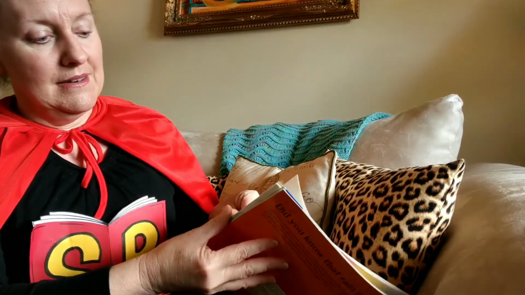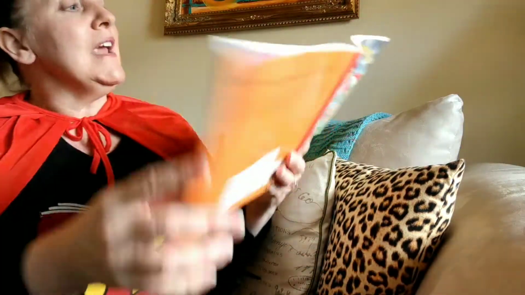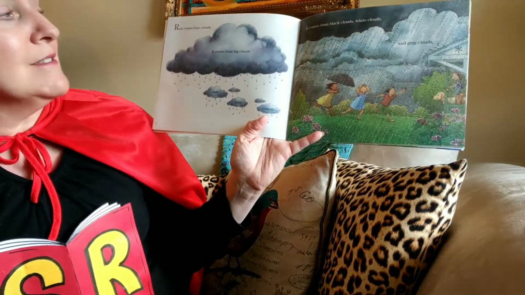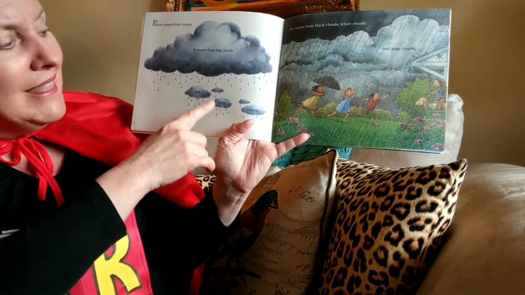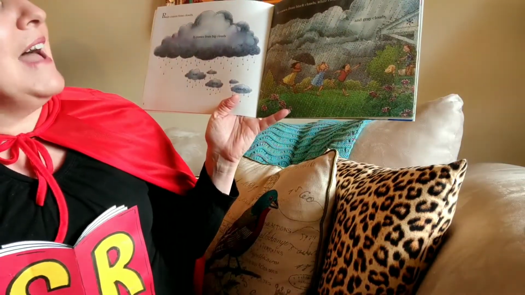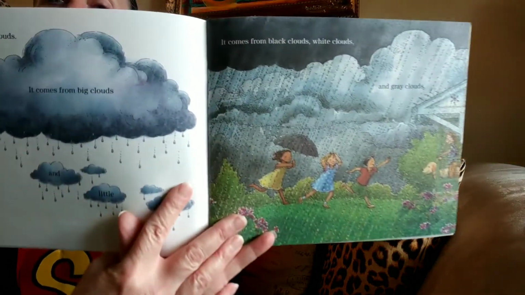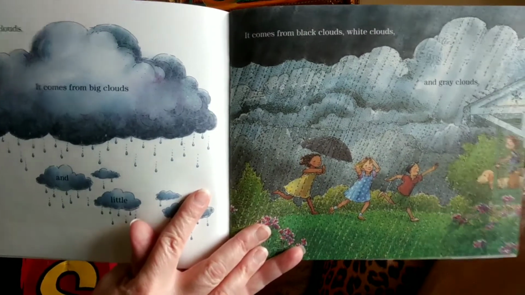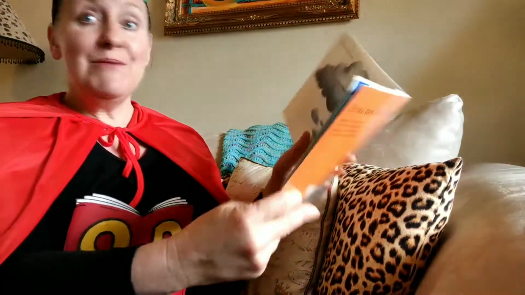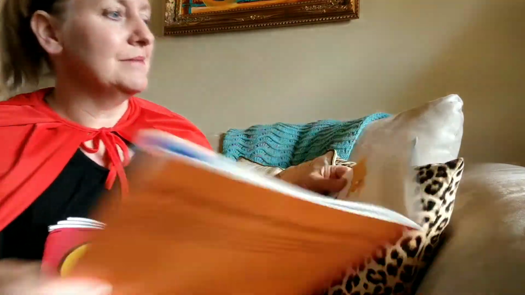Here comes the rain. Rain comes from clouds. It comes from big clouds and little clouds. It comes from black clouds, white clouds, and gray clouds. So where does the rain come from? Yeah, clouds. We knew that. But how did it get there?